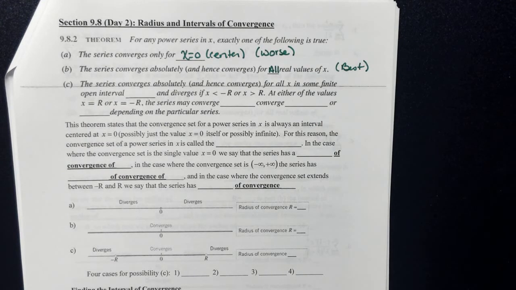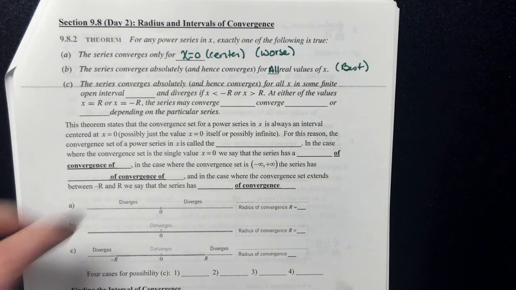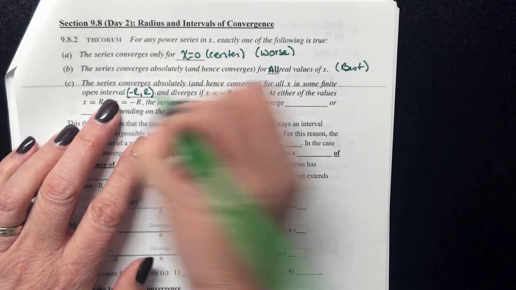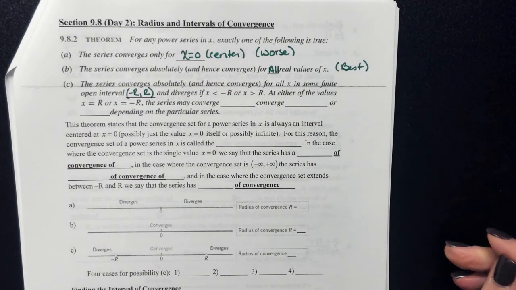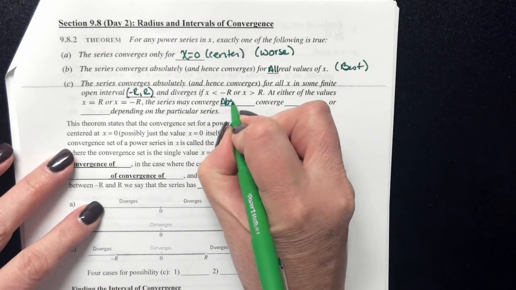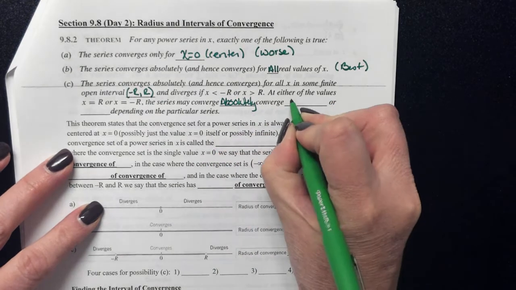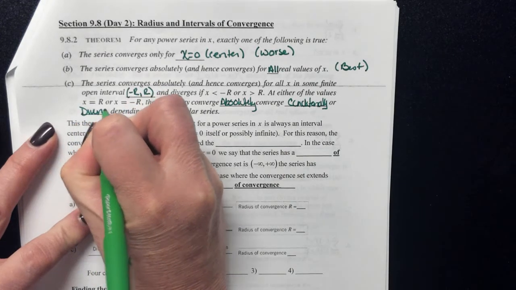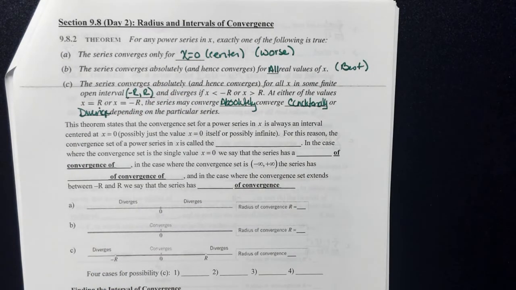The middle of the road is where you do have an interval of convergence, but it's over some finite open interval. We'll call this from negative r to r, and it diverges other places. Again, the series may converge absolutely, or converge conditionally, or diverge at these particular endpoints. This is where all those tests are going to come back in. So at the endpoints of this finite interval, it may converge, it may diverge at the endpoint. So you want to check and see what's happening at those particular endpoints.